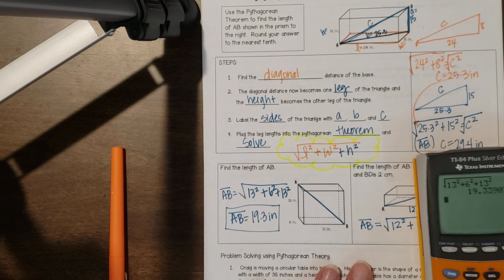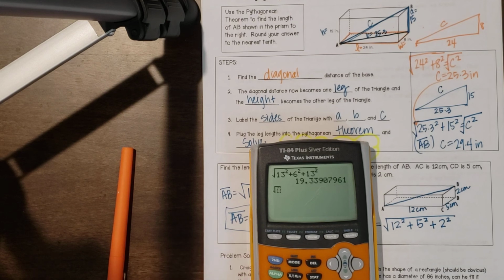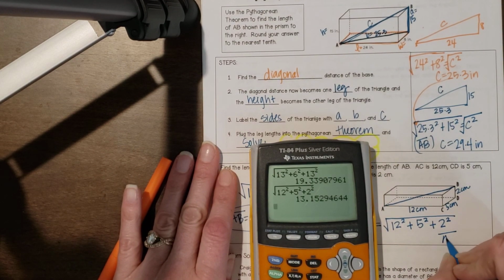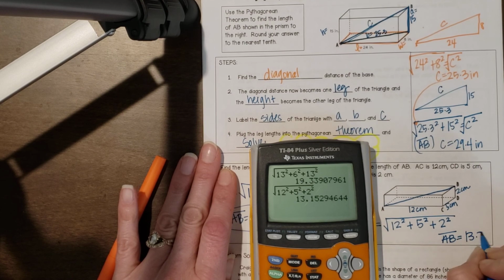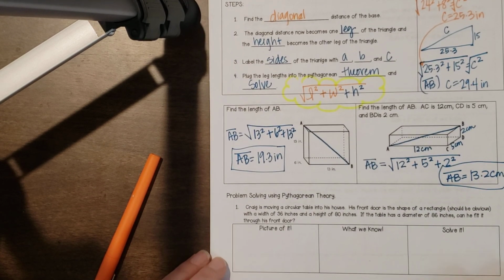Okay, so I'll just put that in my calculator. So 12 squared plus 5 squared plus 2 squared, enter. Rounded to tenths, it'd be 13.2. So the line AB is equal to 13.2 centimeters. Okay, so that is basically how to use the Pythagorean theorem with a 3D shape, specifically a cube or a box. Now we're going to put the Pythagorean theorem in play, using it in all different ways. All right, so first one up.